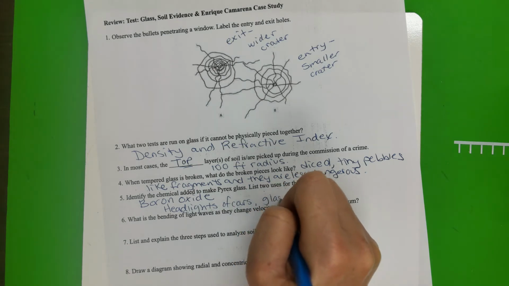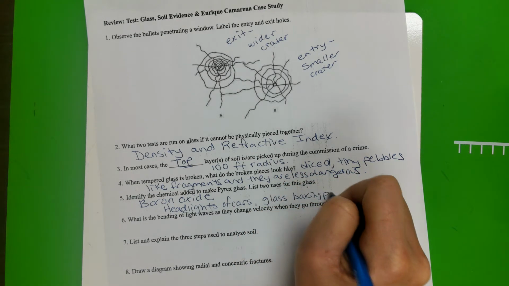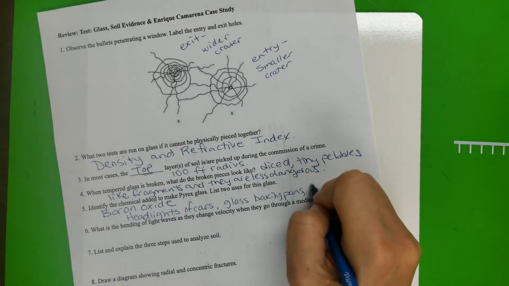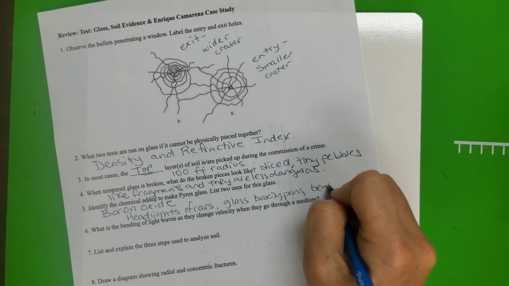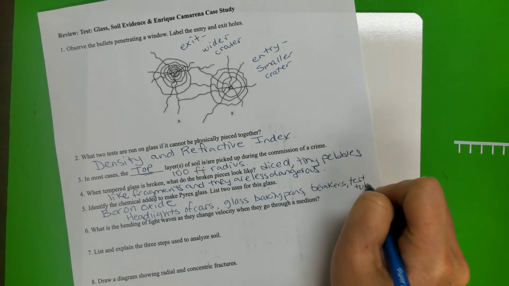Glass baking pans. Also, we use those in the lab, like beakers and test tubes.